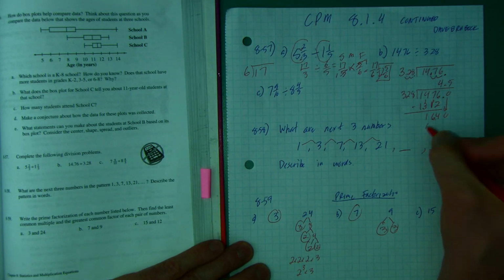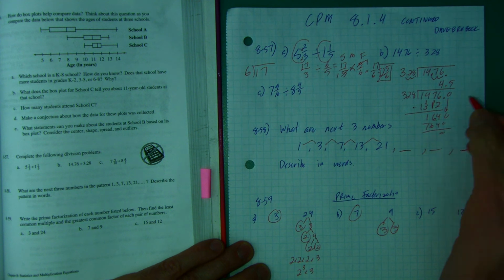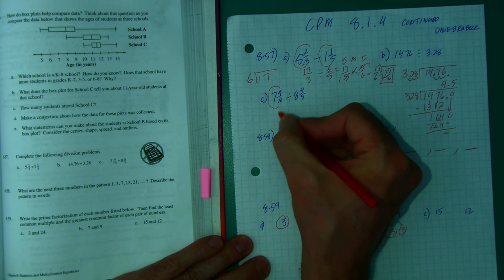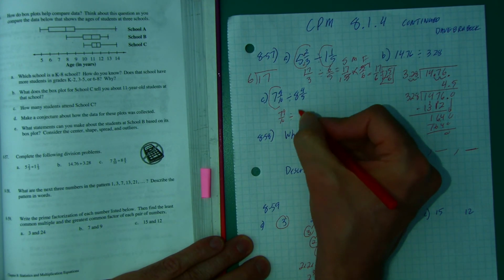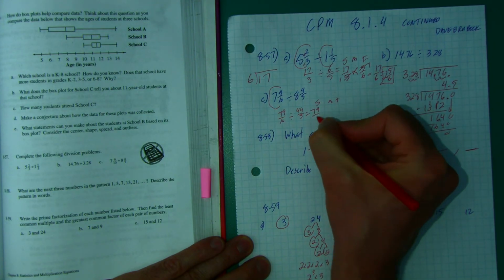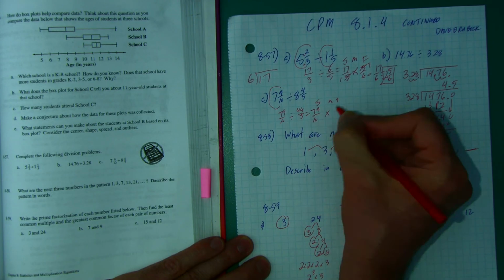Remember on this, we're using the C method. 79 tenths divided by 44 fifths. 79 tenths times, and I'm going to flip the 44 fifths to 5 44s.